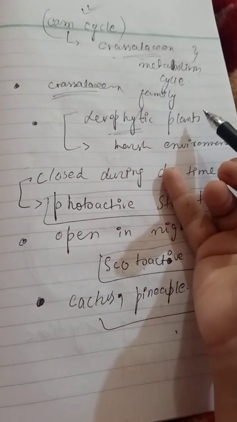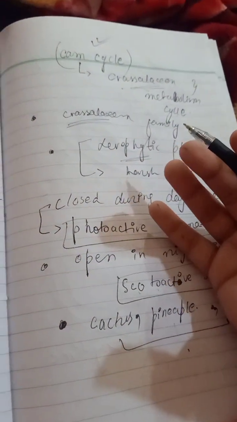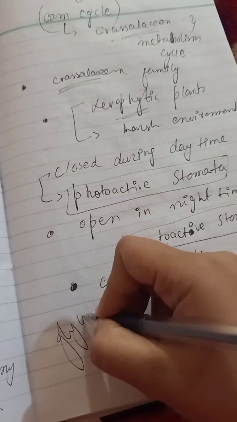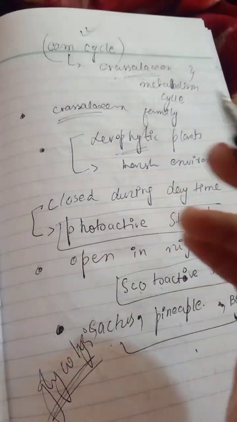So this was about today's cycle, the CAM cycle. In the next video we will discuss glycolysis, which is the main cycle of this chapter. We'll be discussing that in the next video.